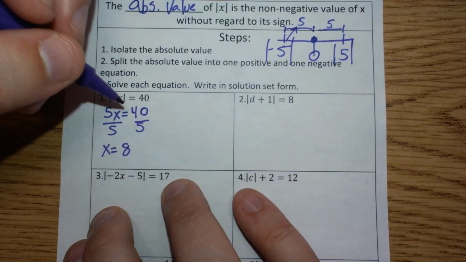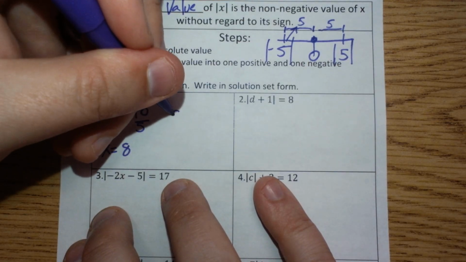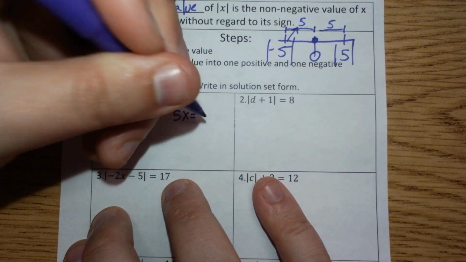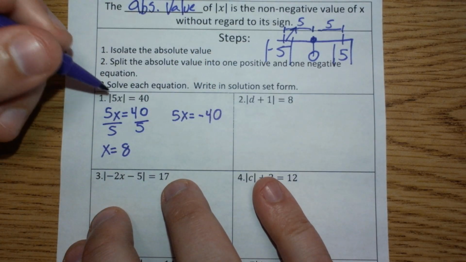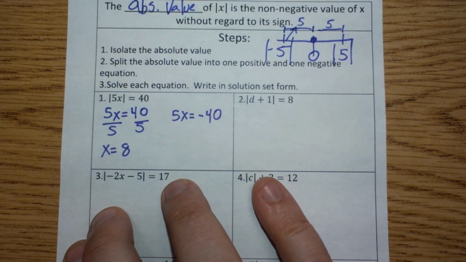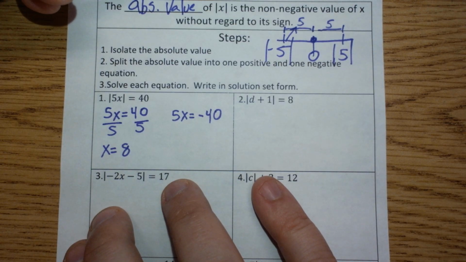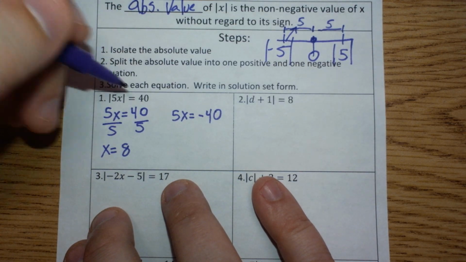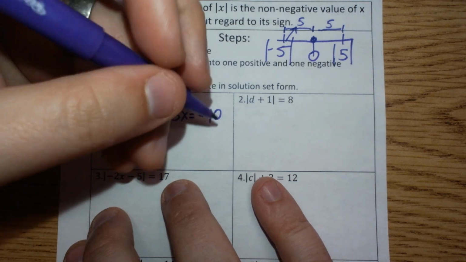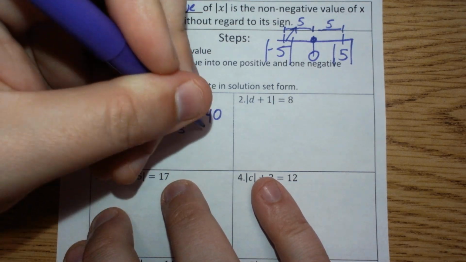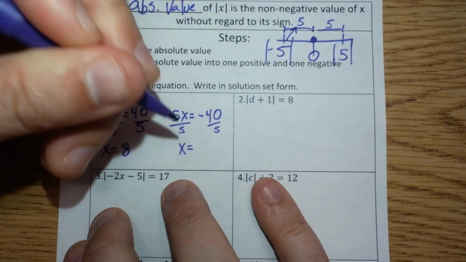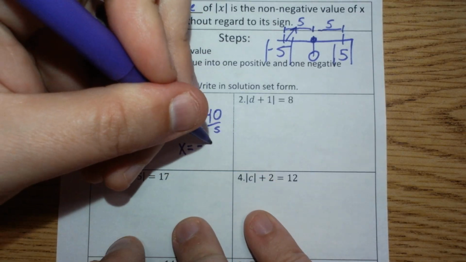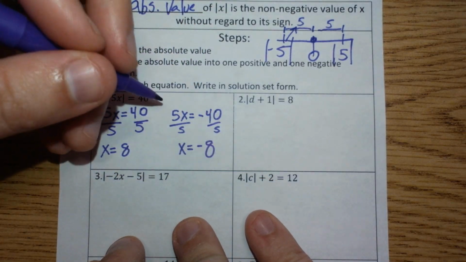And then we're going to work it out where 5x equals -40. Because if I got a -40 inside the absolute value bars here, then that's going to also turn positive and equal 40. So I divide this out, then x could also equal -8.